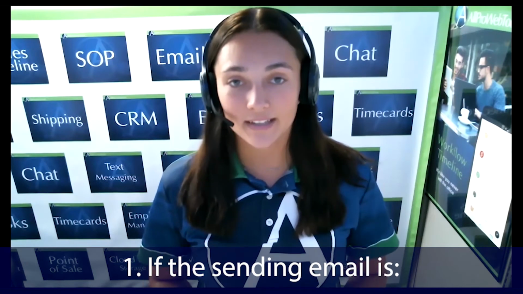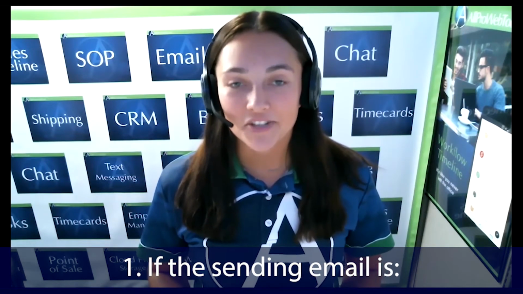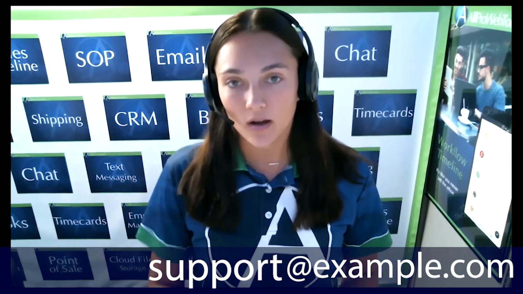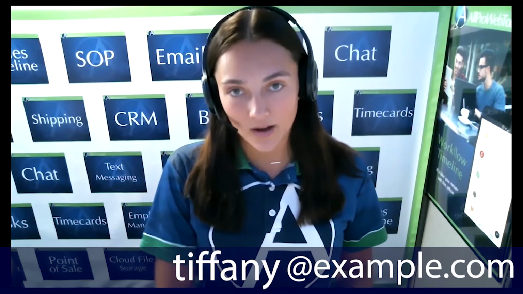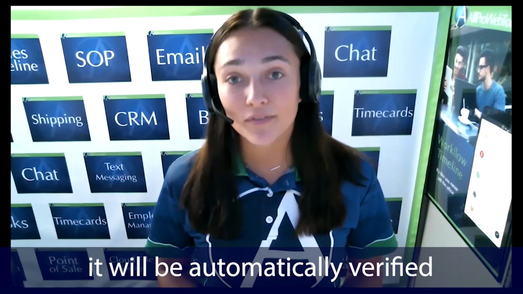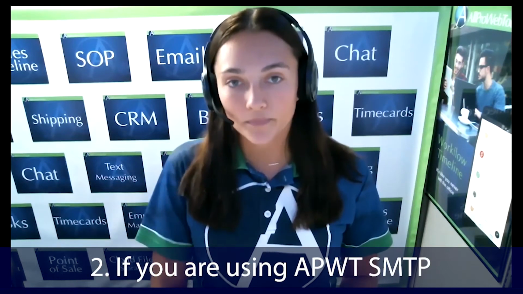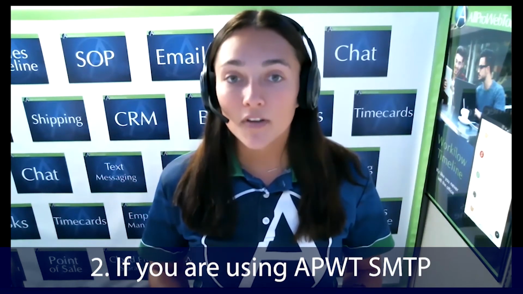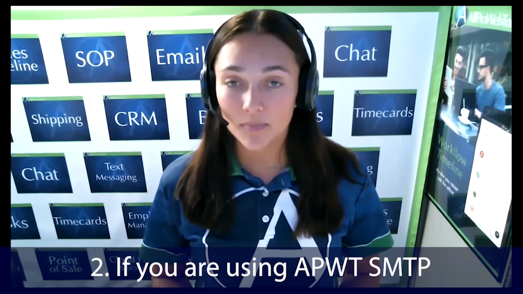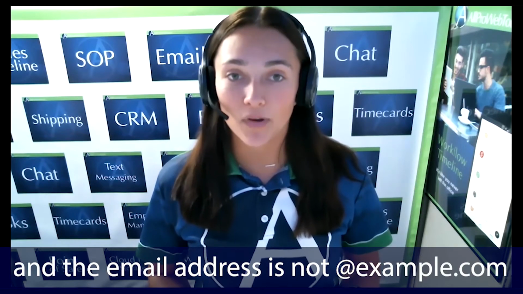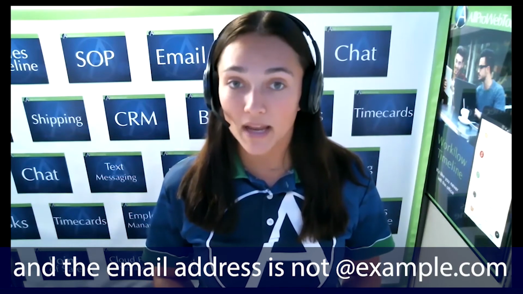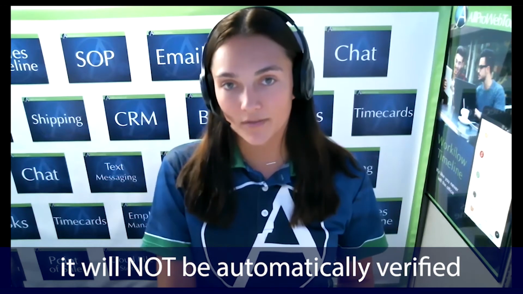The first one is that if her email is any email address at example.com, like info@example.com and support@example.com, or even Tiffany@example.com, then it will be automatically verified to send emails since it is through the registered domain @example.com. The second option here is that if I'm using APWT SMTP and our email is any sending email address that is not from the registered domain, it will not be automatically verified.